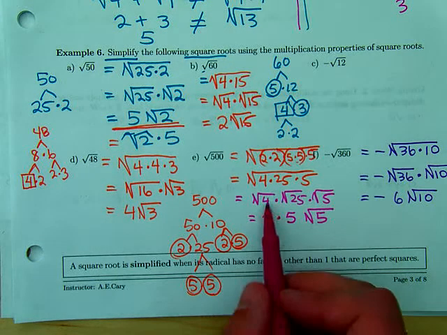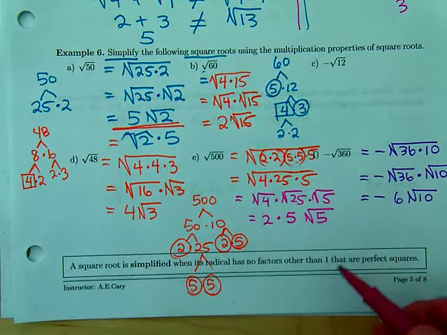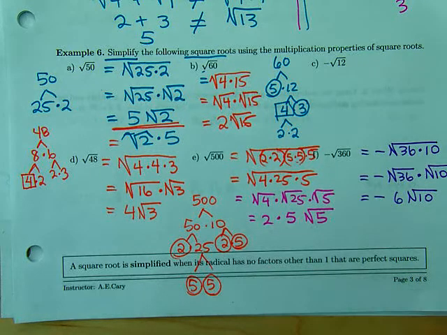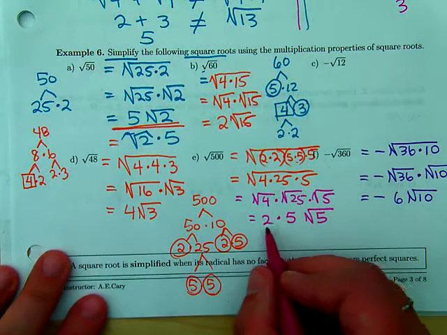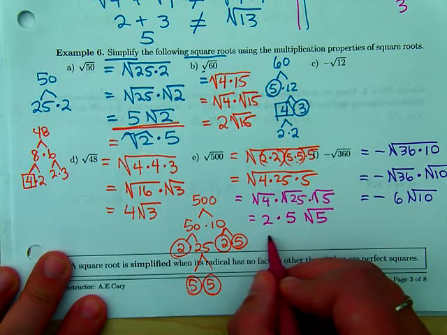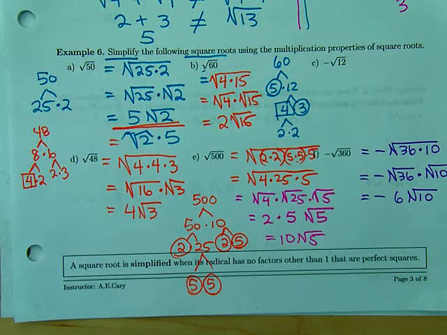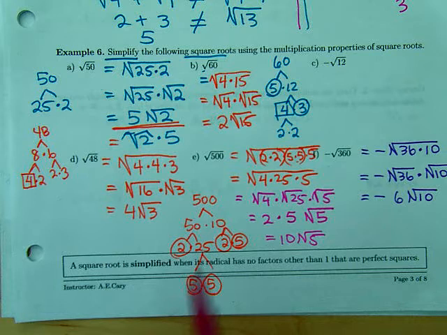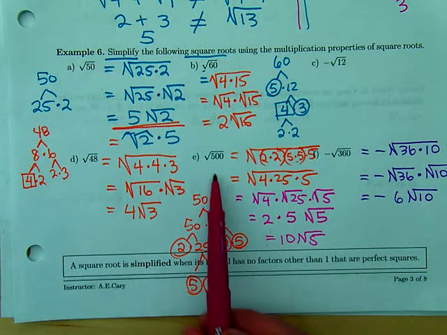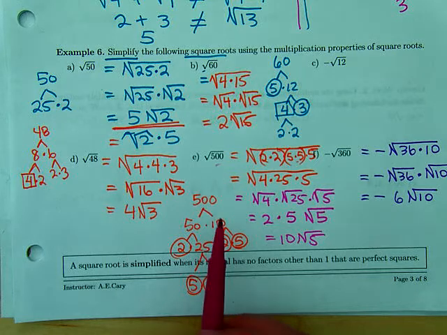So does everybody see how I'm getting this process here? Yes, you can do it in more than one way. If you're not seeing the perfect square right away, 5 times 100 works too, because notice if you get 2 times 5 here, this gives you 10 radical 5. You probably got the exact same answer. But if you look at 500 and you go, oh, I want 100 to come out, 100 is the perfect square.